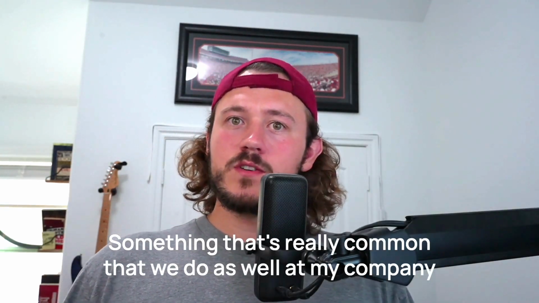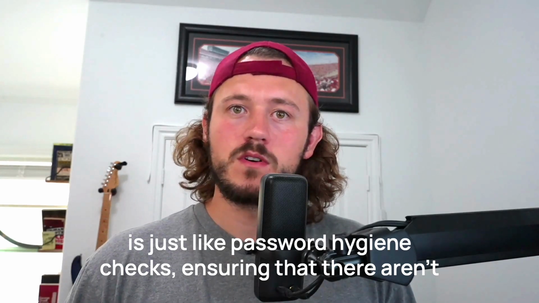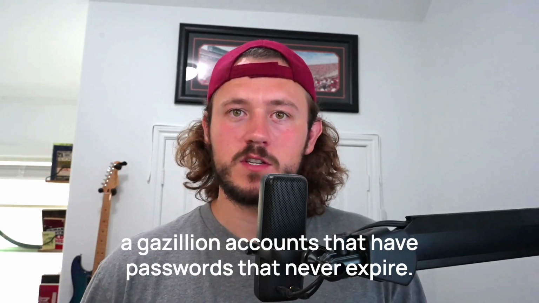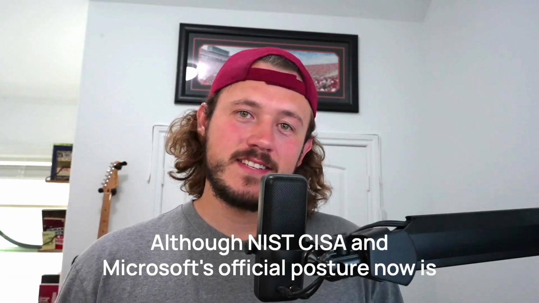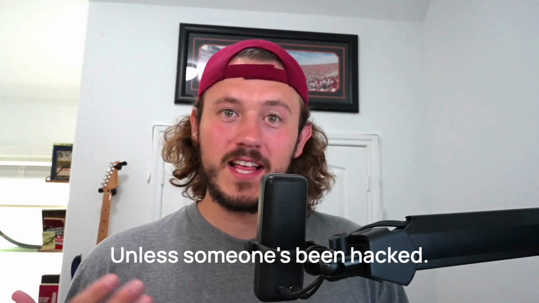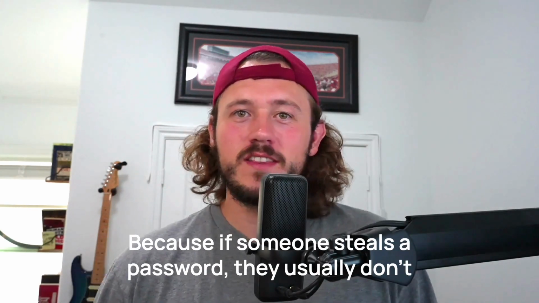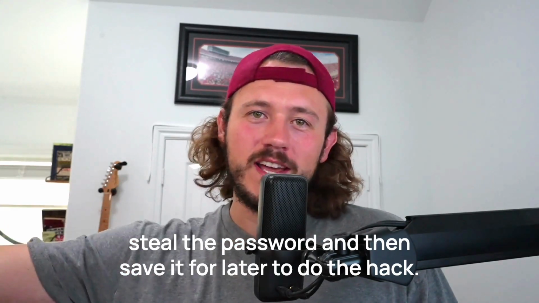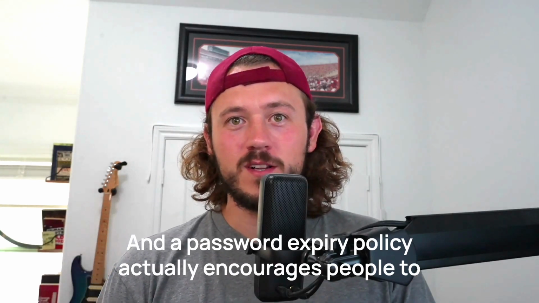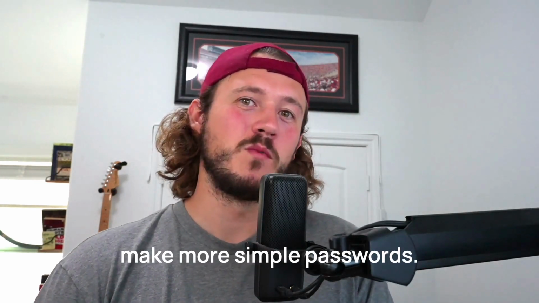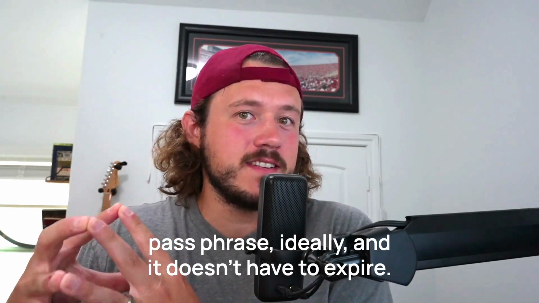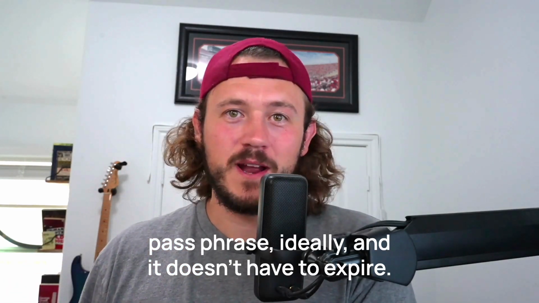Something that's really common that we do at my company is password hygiene checks, ensuring that there aren't a gazillion accounts that have passwords that never expire. Although NIST, CISA, and Microsoft's official posture now is that passwords should not expire unless someone's been hacked. Because if someone steals a password, they usually don't save it for later to do the hack. They usually use it right away. And a password expiry policy actually encourages people to make more simple passwords. So you want to convince your users to make a good passphrase, ideally, and it doesn't have to expire. That's not a good policy anymore.